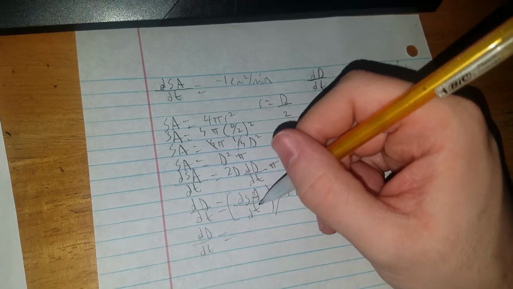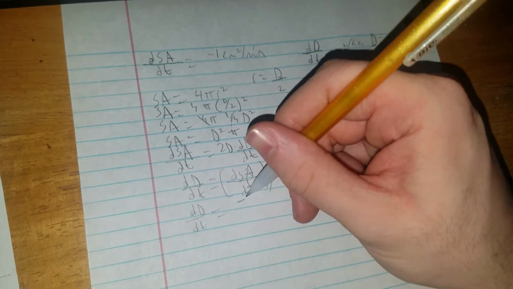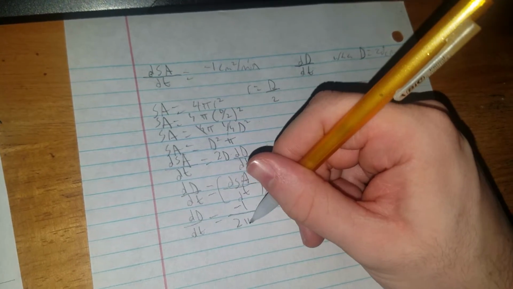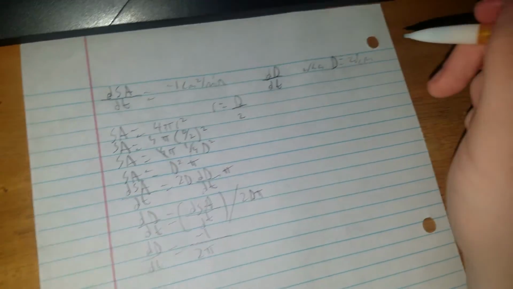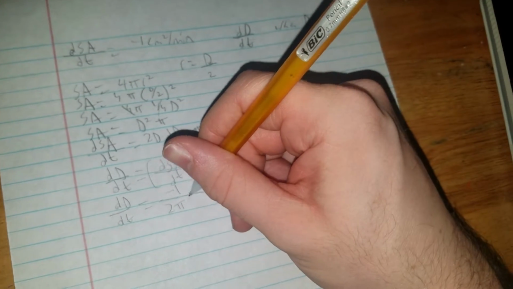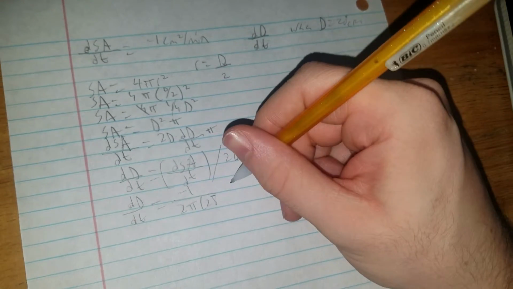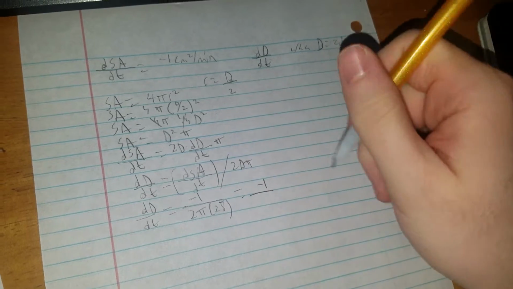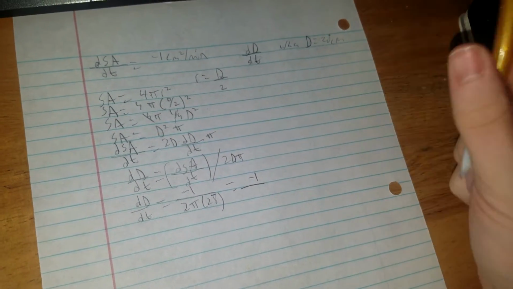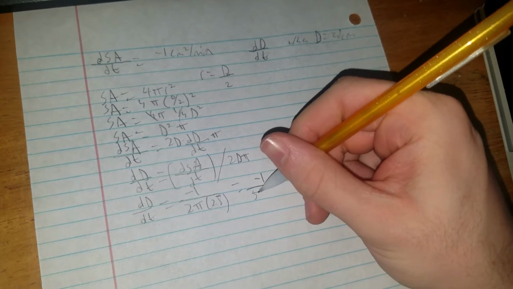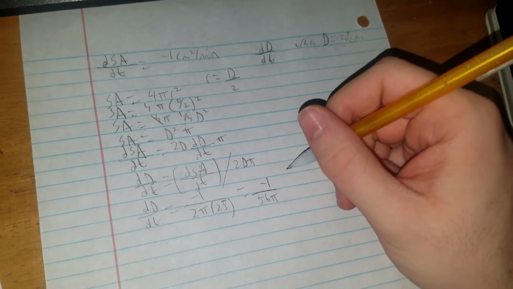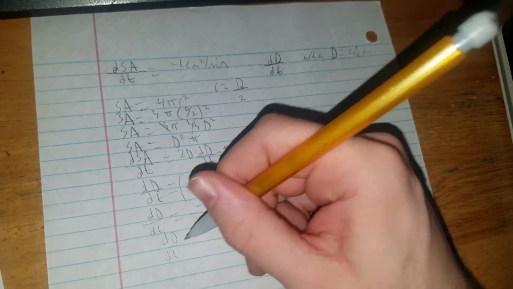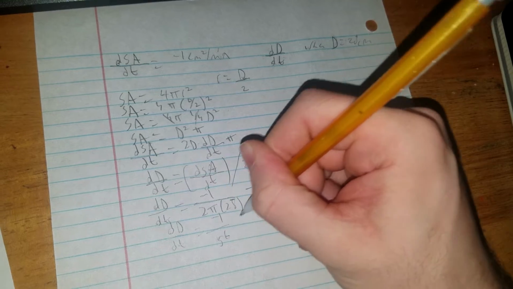And we have dsa over dt is -1. And then we're dividing that by 2 times π times d, and it gives us that d is 28 centimeters, so that's going to be times 28. And so that's going to be -1 over, 2 times 28 is 56, over 56π. And so now we have dd over dt equals -1 over 56π.